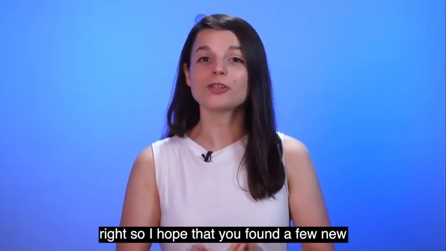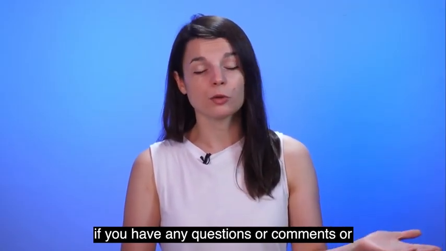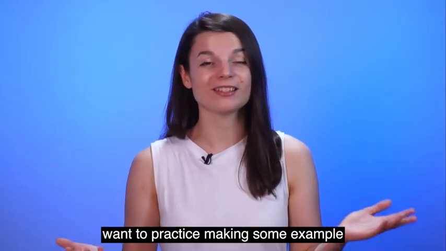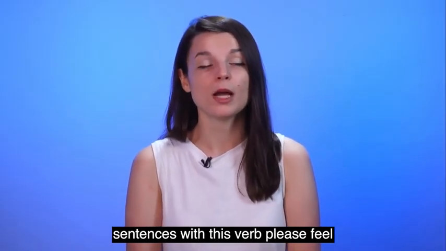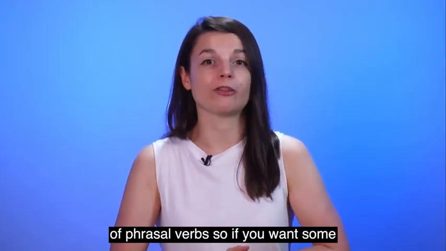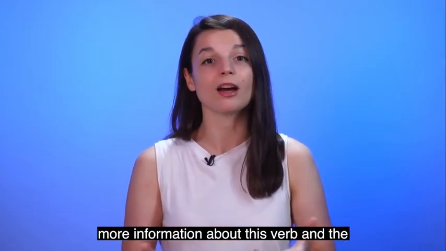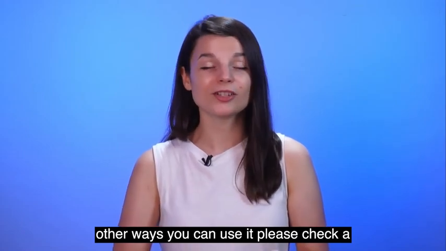All right, so I hope that you found a few new ways of using the verb write. Of course, if you have any questions or comments or want to practice making some example sentences with this verb, please feel free to do so. Also, this verb has a lot of phrasal verbs, so if you want some more information about this verb and the other ways you can use it, please check a dictionary.